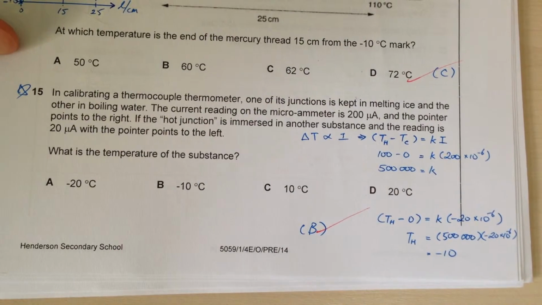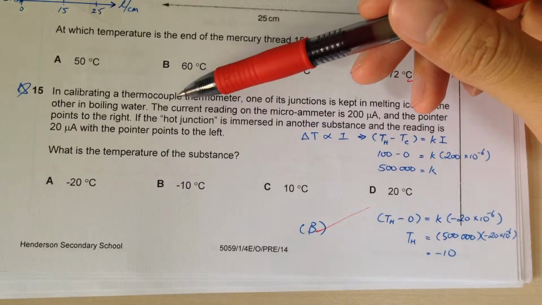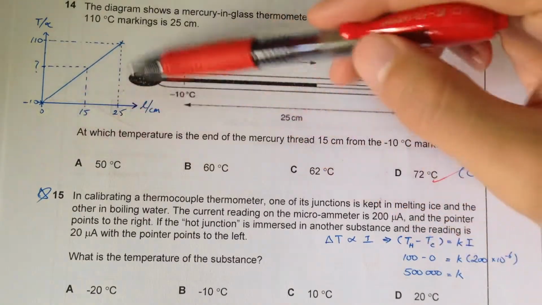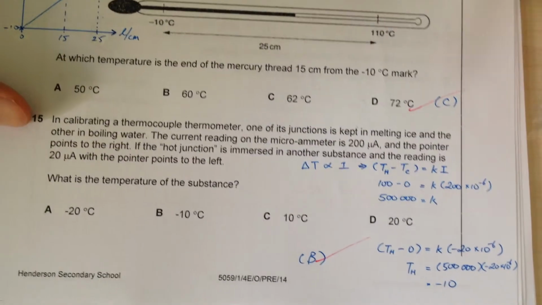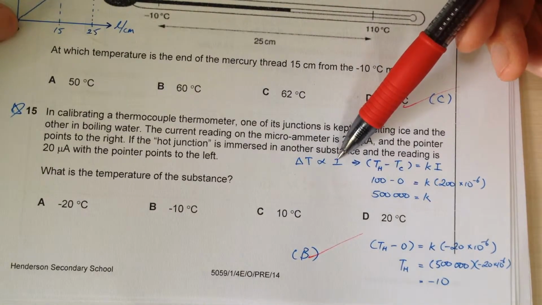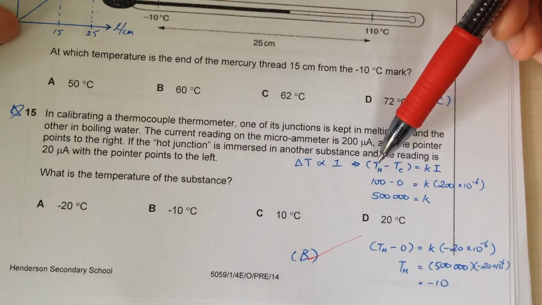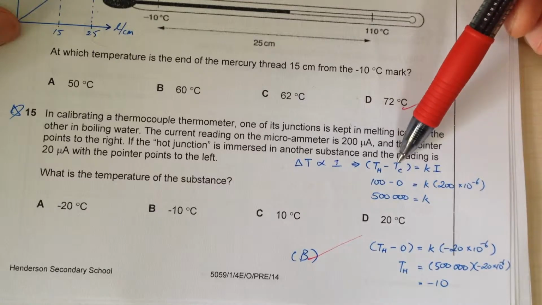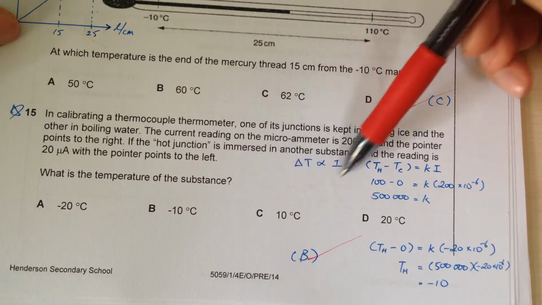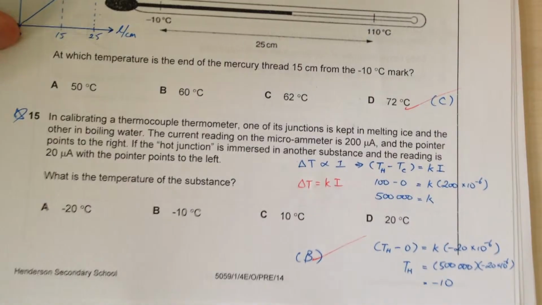Okay, question 15, I find it interesting. Now, once they are talking about a thermocouple, you can no longer use this kind of sketch, actually you can still use it. But in a thermocouple, you know that the difference in temperature is directly proportional to the current being induced. So the difference in temperature is just your hot temperature minus your temperature at the cold terminal, and it has to equate to Ki, because this relationship will give you this equation. You learned that in your mathematics.